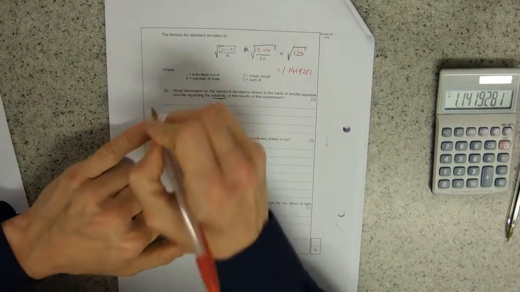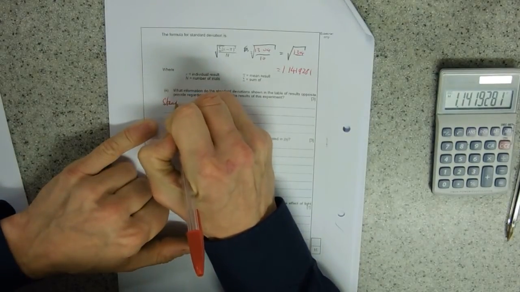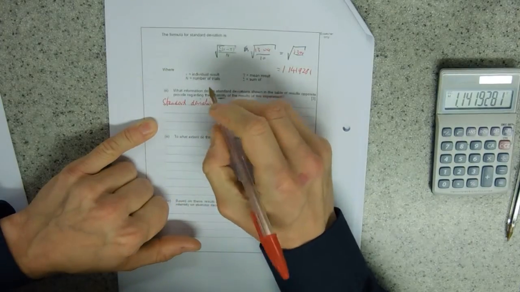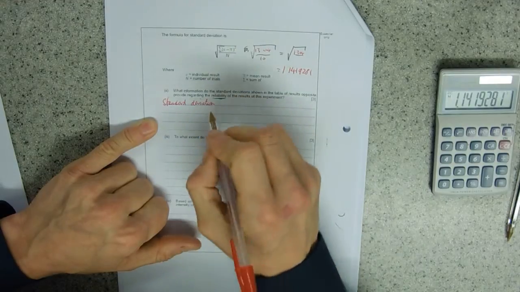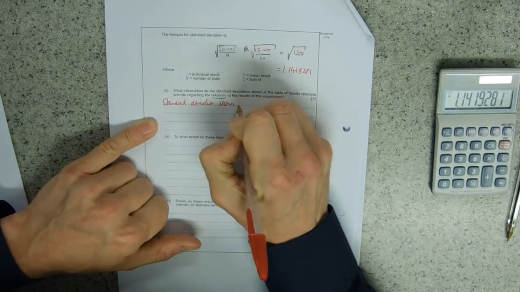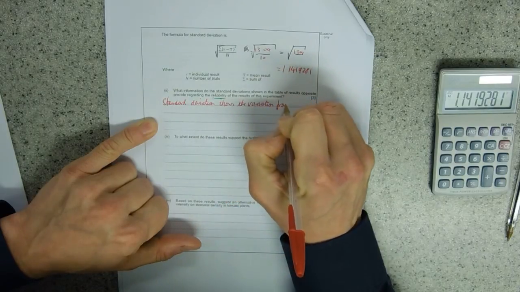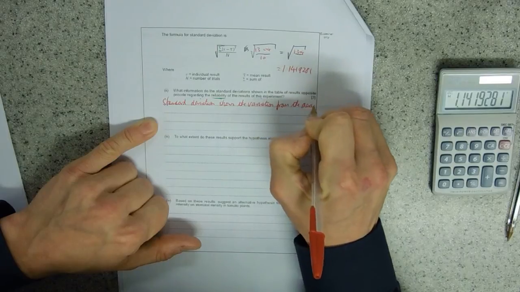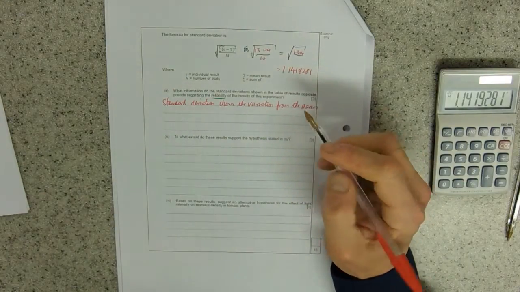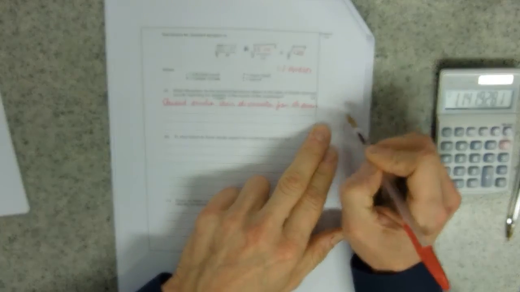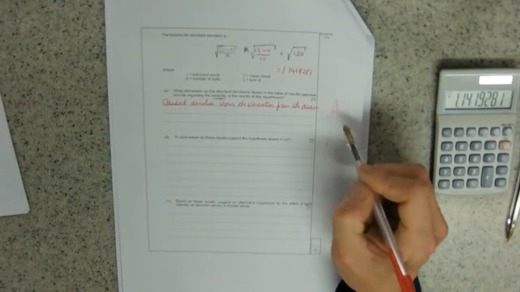So, standard deviation shows the variation from the mean. And so if we've got a high standard deviation, it shows more variation from the mean. So we've got our bell-shaped curve there. Is this a wide curve, or is it a narrow curve around the mean?